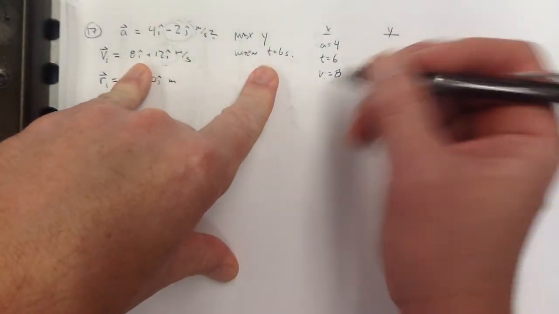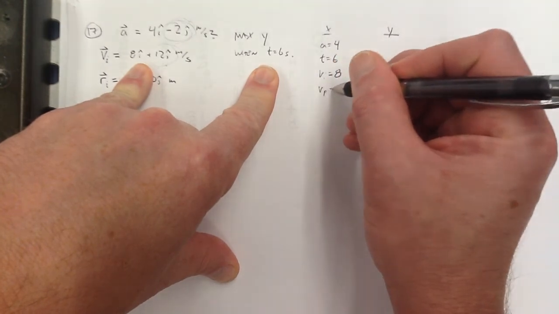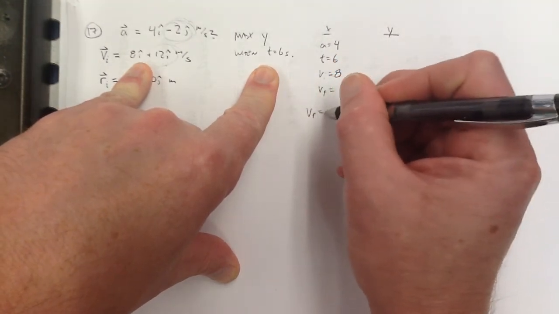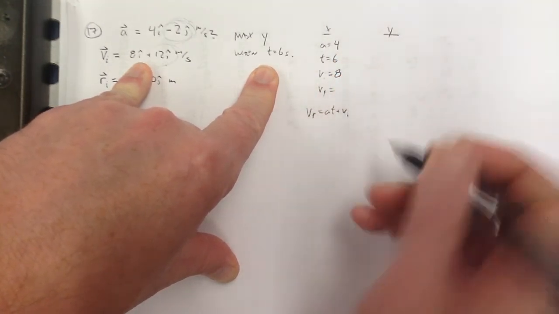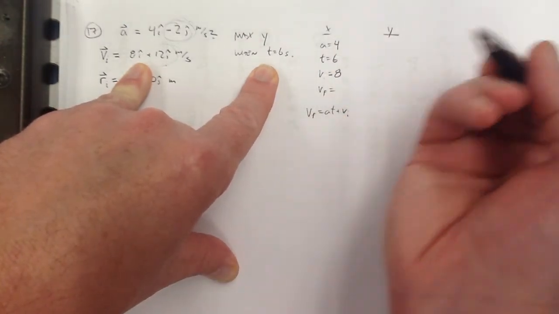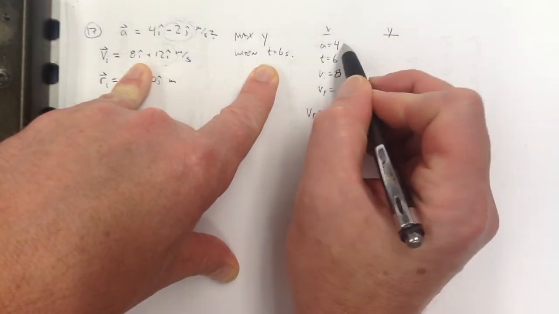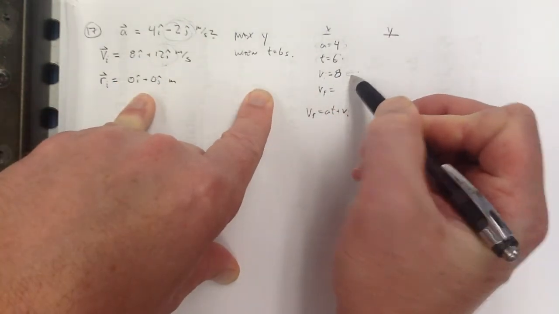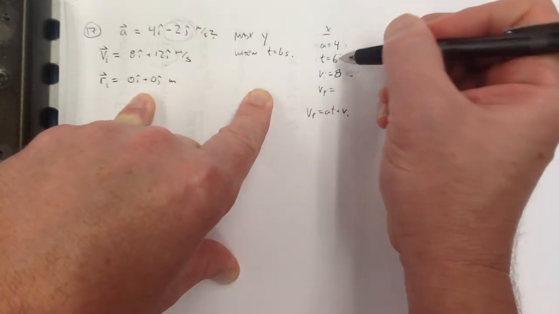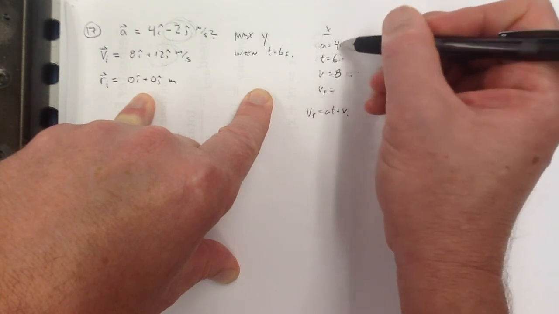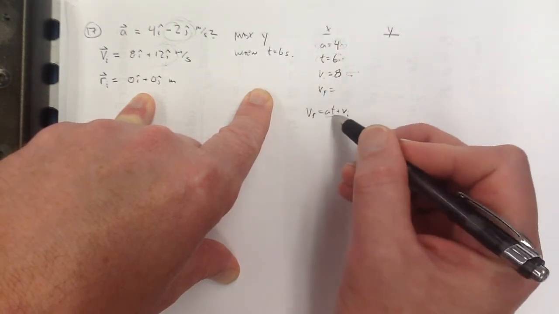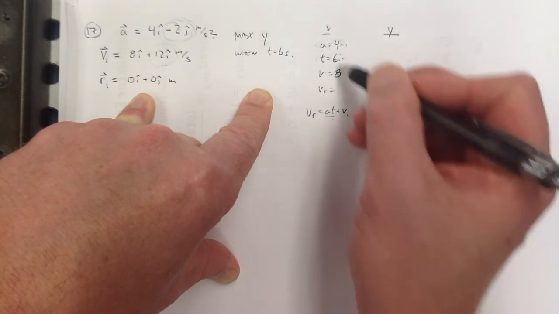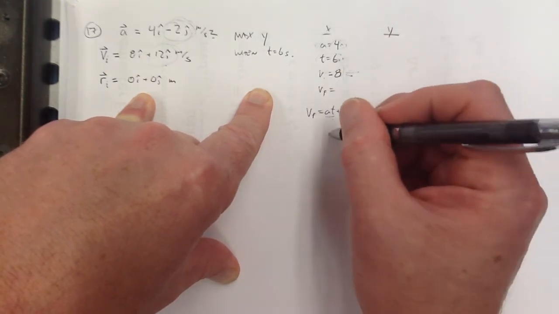We can set up the VF equals AT plus VI equation. But if we're really thinking about what acceleration is, it's going to do this for 6 seconds, right? So that means for 6 seconds, it's going to tick up by 4. That's 24. Multiply those two together, plus where you started at, that's 32.